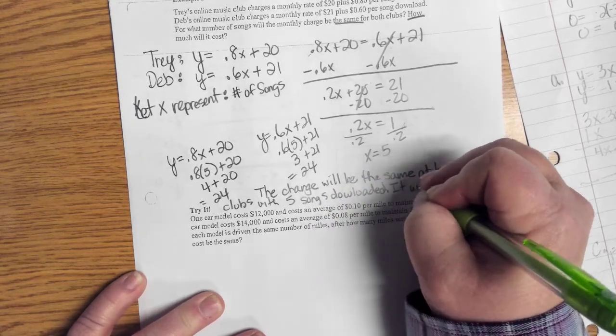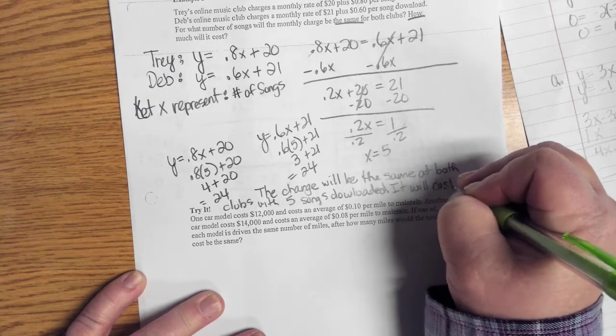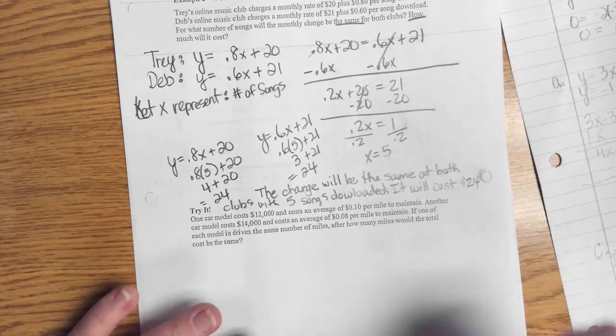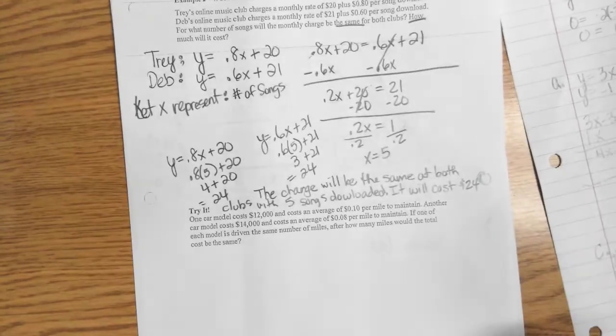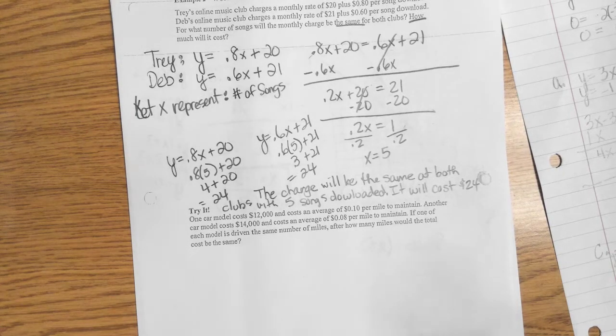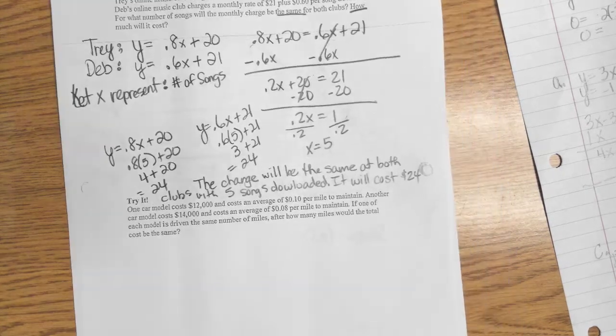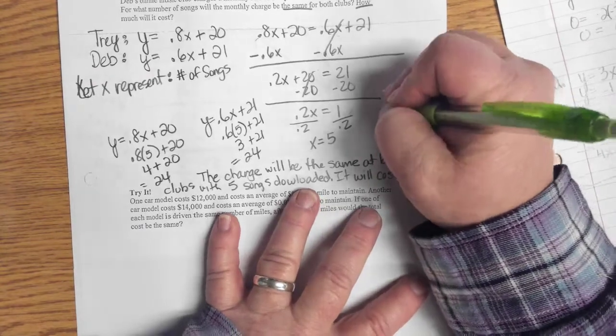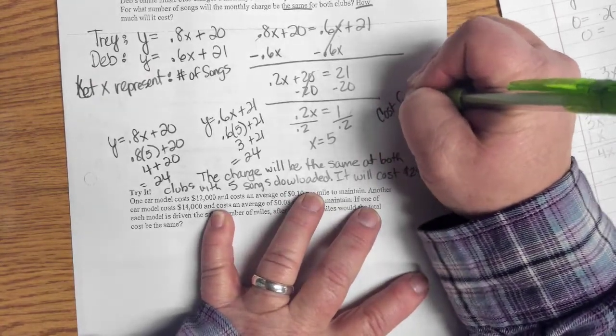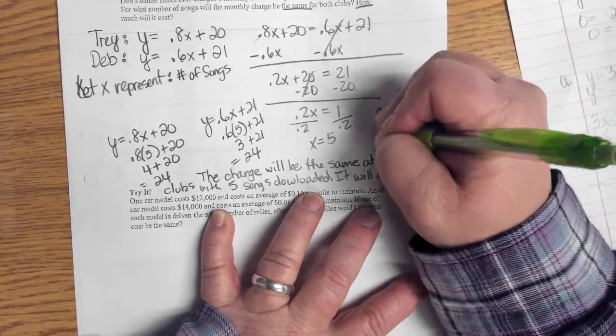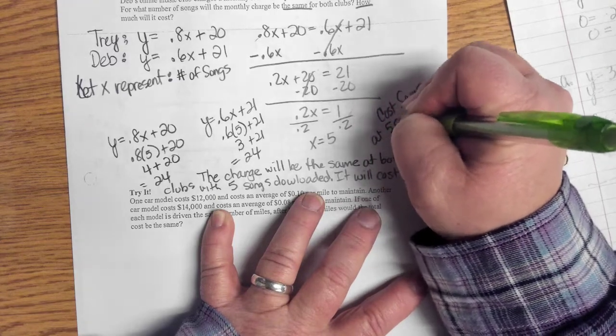It will cost $24. Minimally, I'm saying this in sentences, right? But minimally, it should say cost same at 5 songs.